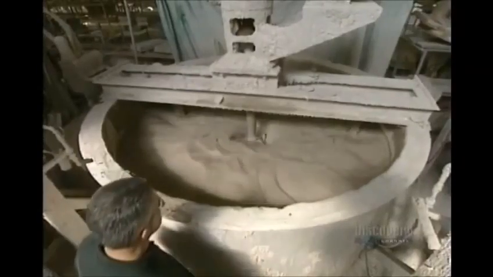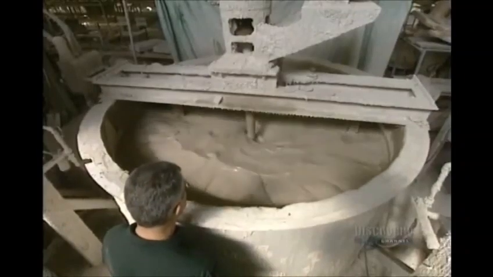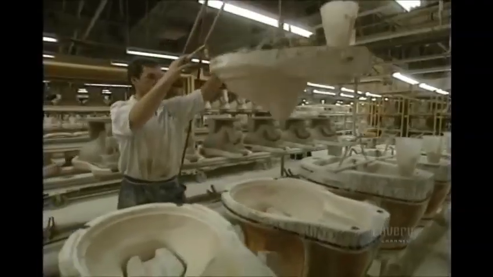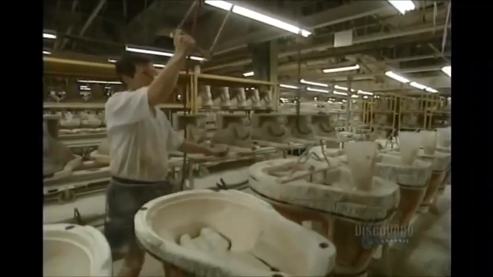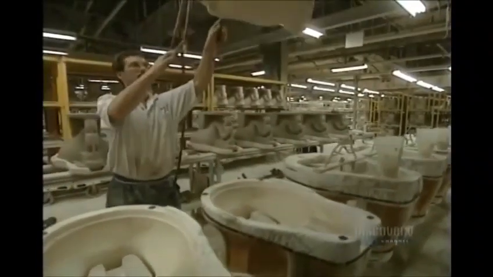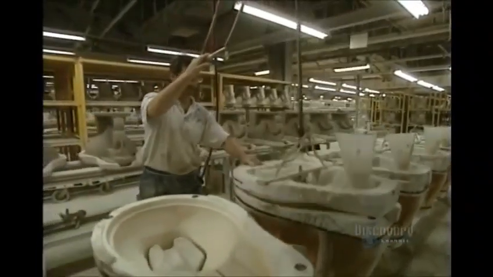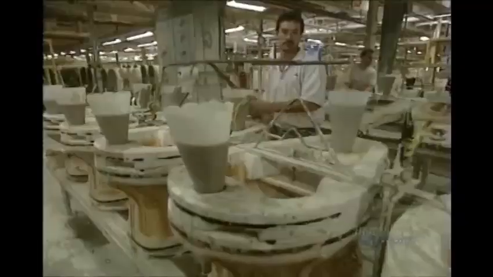Here a new recipe is being prepared. This time it's a slurry, a composite of clay and silica. This preparation is spread out over 48 hours. Now they install the core, the upper part of the mold. They can now proceed with the filling.